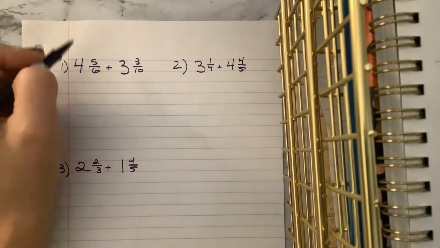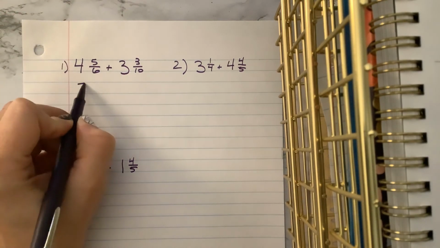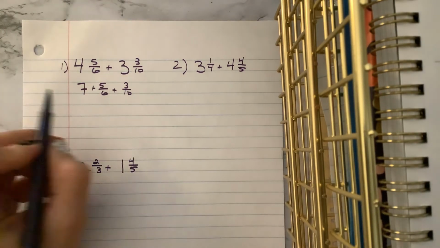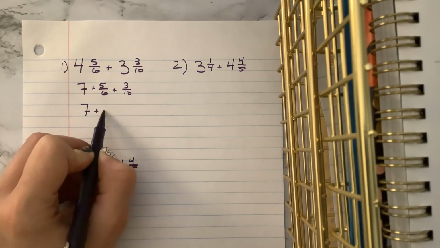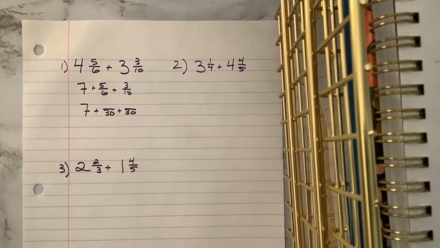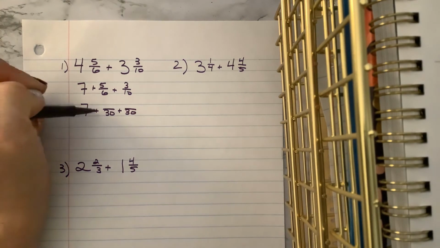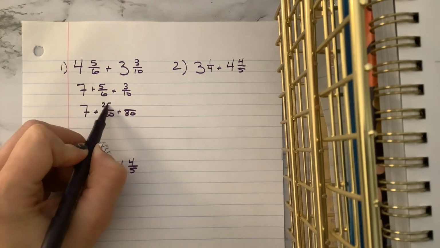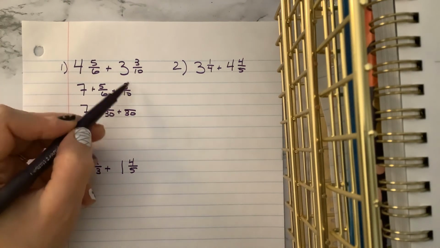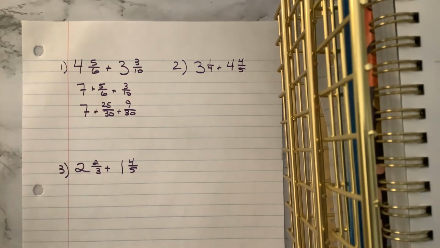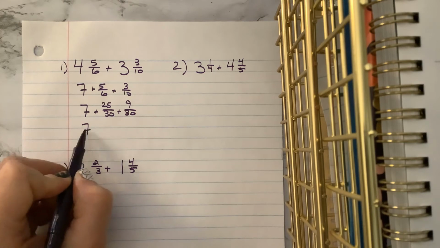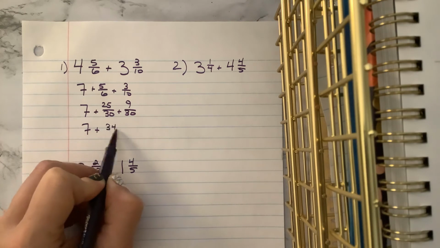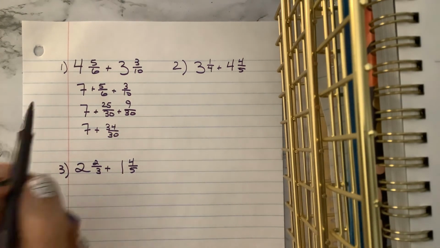So for number 1, you should have started with your whole numbers. 4 plus 3 is 7. Plus 5/6 plus 3/10. We see again, we're going to be dealing with that common denominator of 30. So your whole number is 7, right? We keep that throughout. 5/6, we're going to multiply both of these by 5, so we get 25/30. We're going to multiply both of these by 3, so we get 9/30. Then we add. 25 plus 9 is 34. So 7 and 34/30.